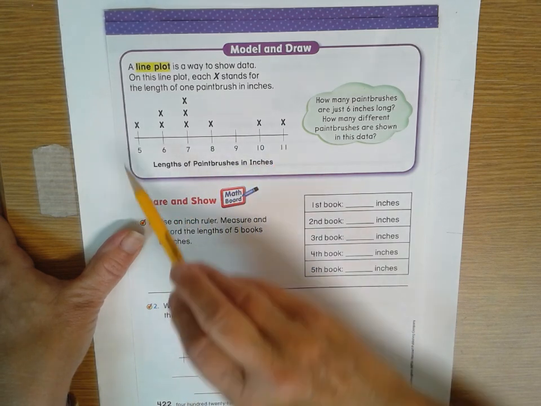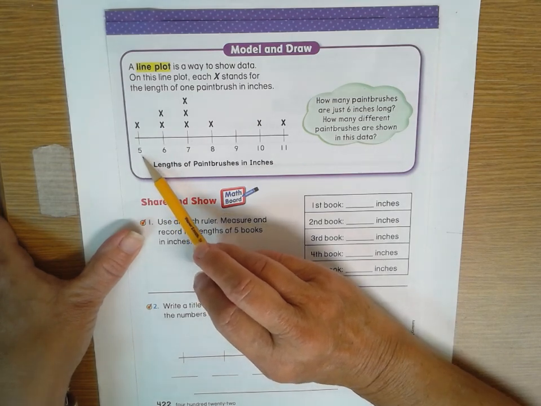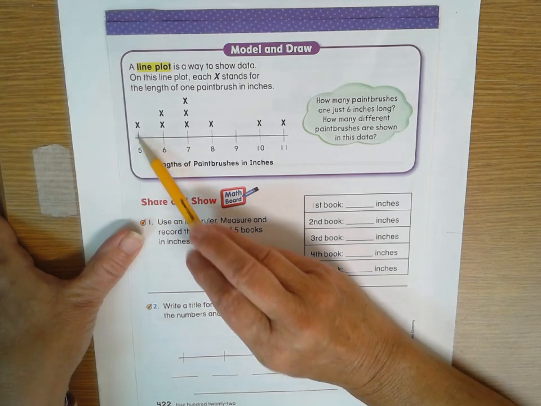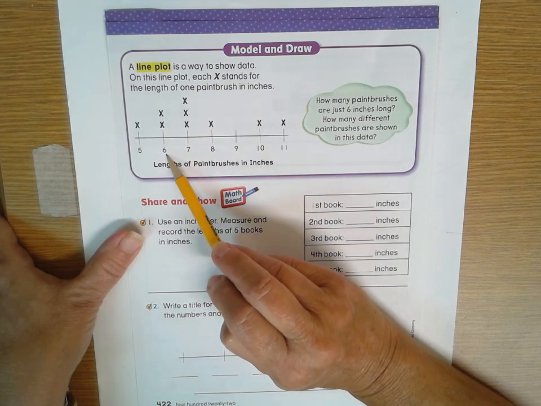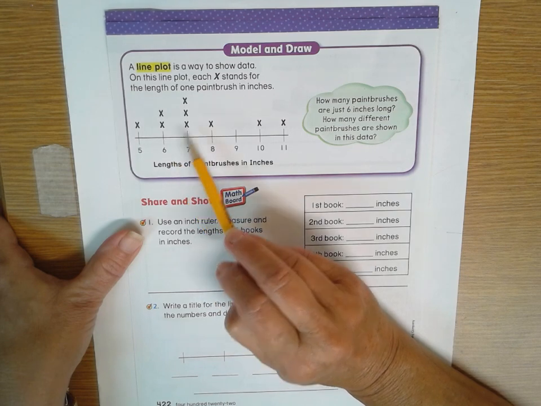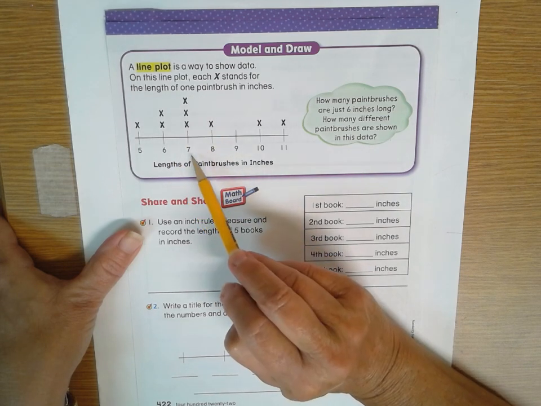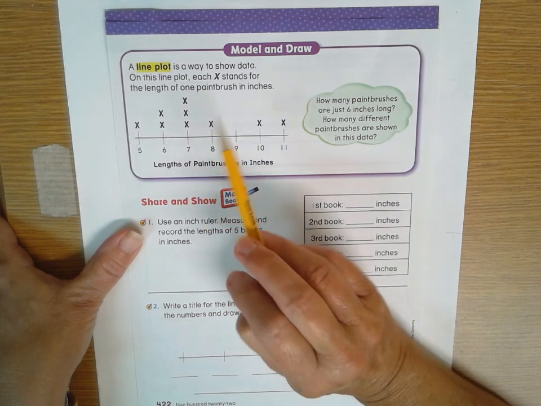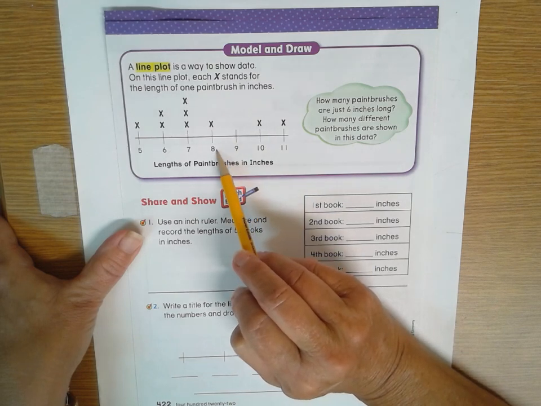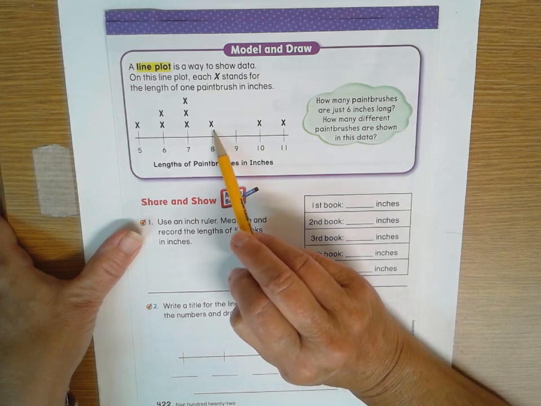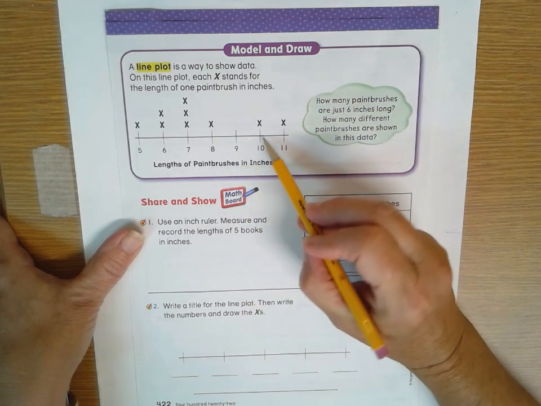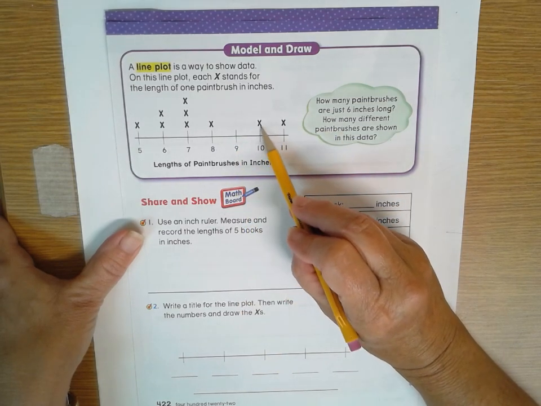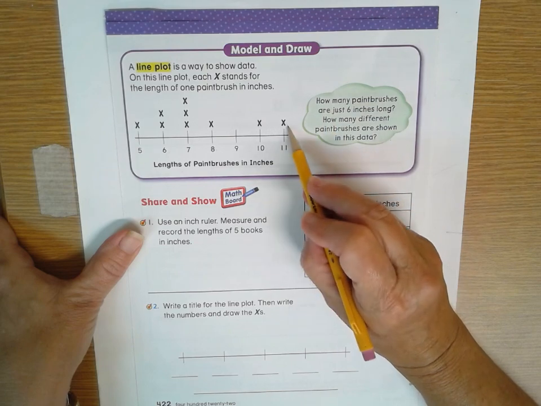So this shows me that I have one paintbrush that is 5 inches long, because I only have one X. I have 2 paintbrushes that are 6 inches long. I have 3 paintbrushes that are 7 inches long. How many are 8 inches long? Just one. How many are 9? There aren't any. I have 1 that's 10 inches long and 1 that's 11 inches long.